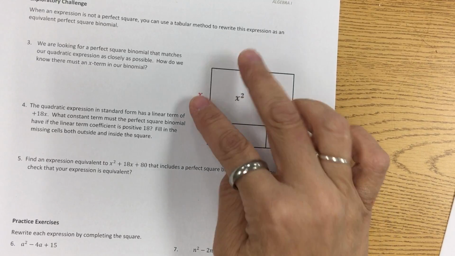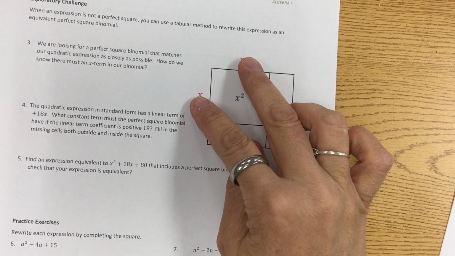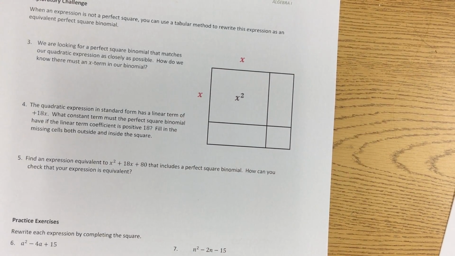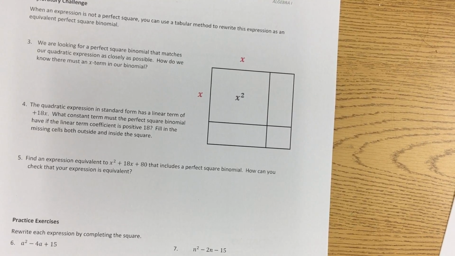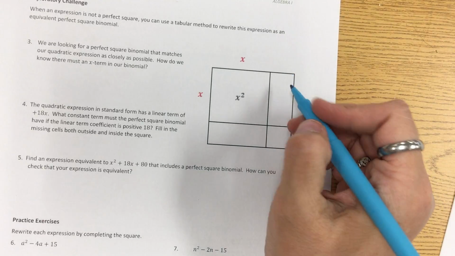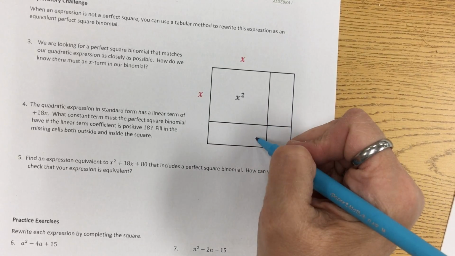We know there's an x squared, so we know we have to have that part. Then the quadratic expression in the standard form has a linear term of plus 18x. What constant term must the perfect square binomial have if the linear term coefficient is a positive 18?